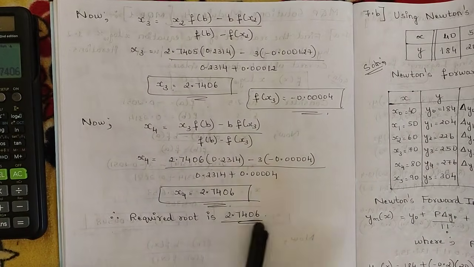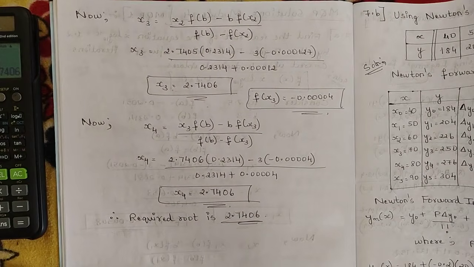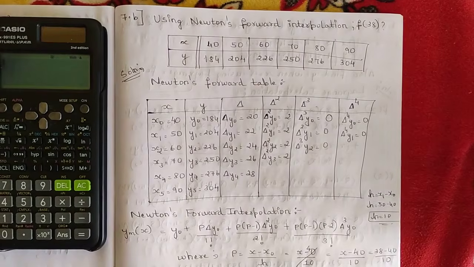So conclude it by writing that the required root is 2.7406. Okay. So this was the question. Hope it is clear how to solve using the false position or regula falsi method. So let's get to the next question now.